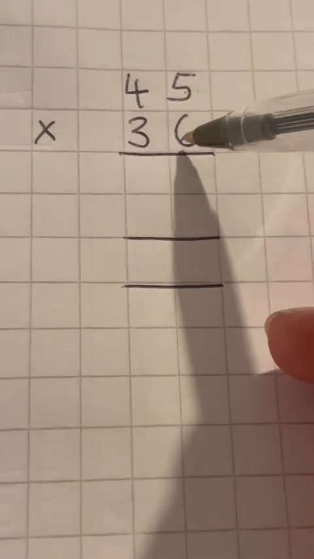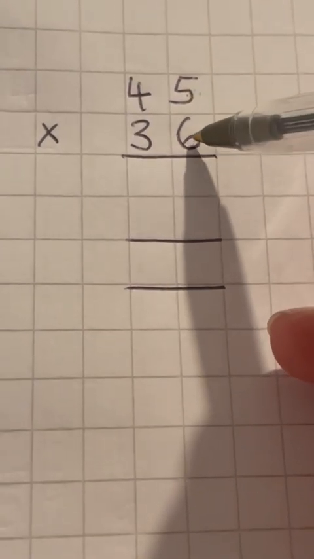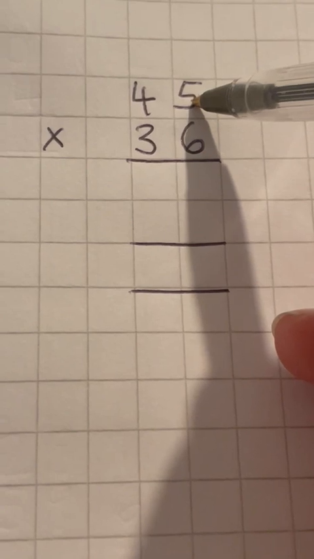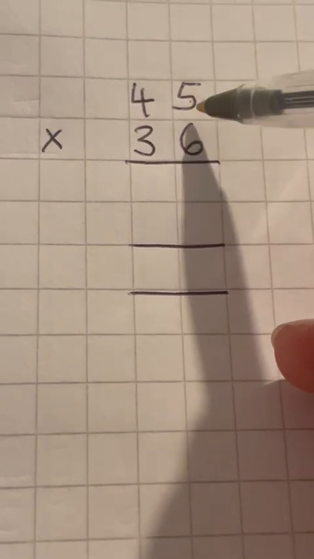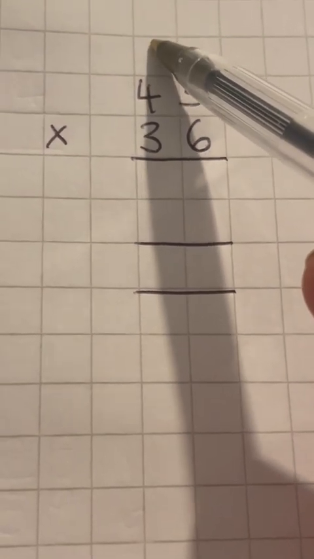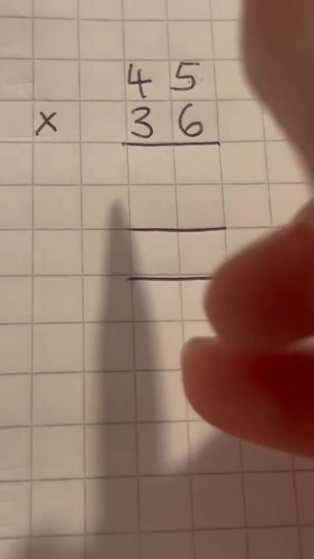So we always start off with our ones times our ones. So we're going to do 5 times 6 first of all, and that is 30. Now, some people like to do the regrouped or carry digits up here. I prefer to do them quite small down underneath so that I don't forget they are there. So I would record it as tiny 3 here and my 0 in the first answer box.